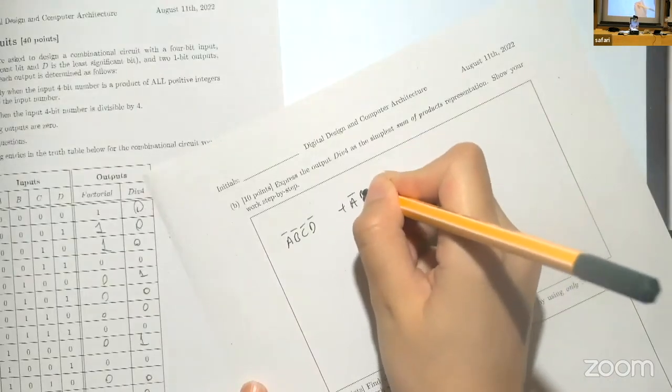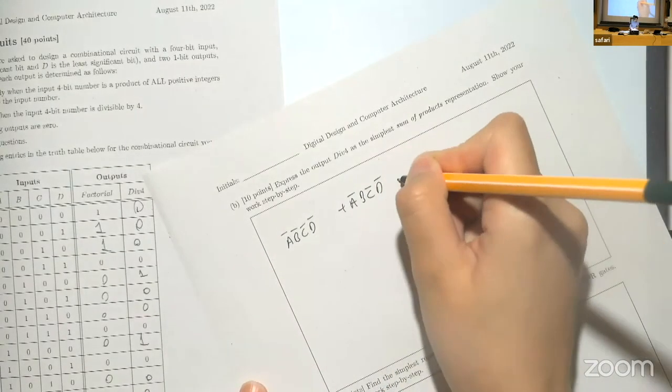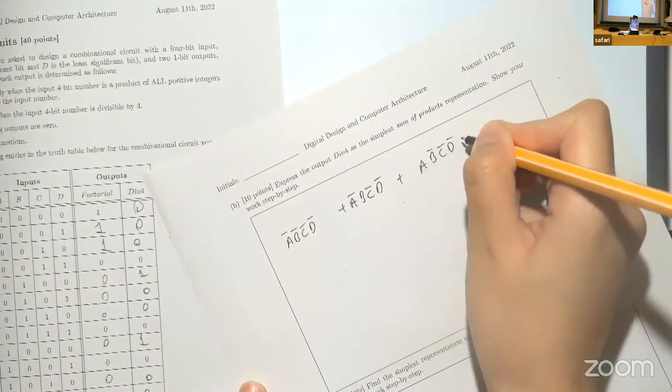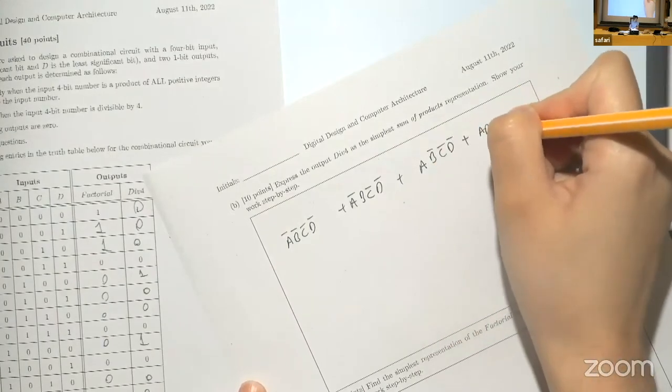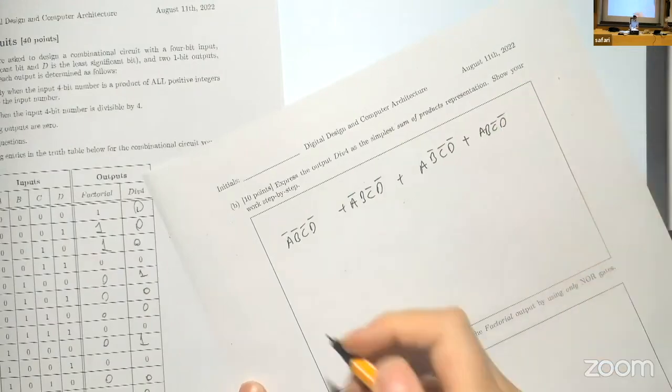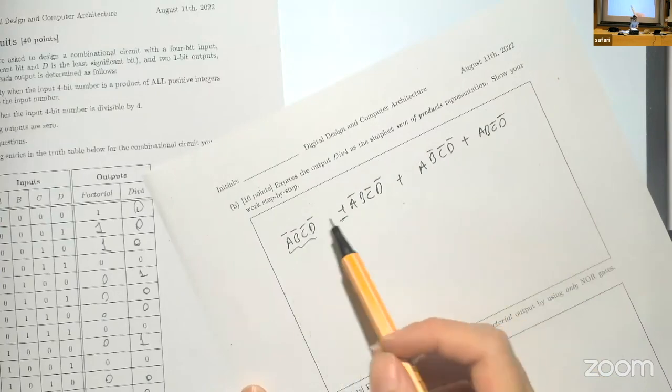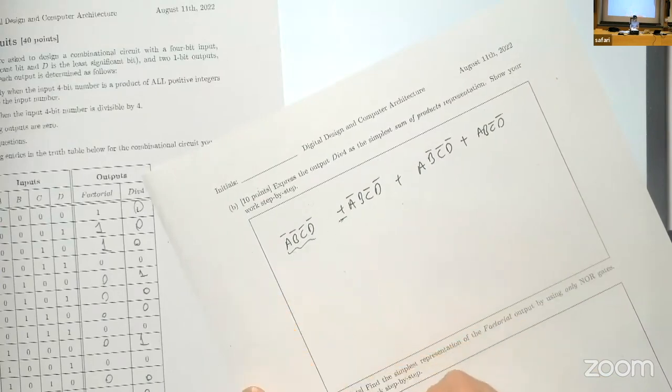The second one is A naught, B, C naught, D naught. The third one is A, B naught, C naught, D naught, and the last one is A, B, C naught, D naught. So this is the sum of all the products for which this output is 1, and we are asked to simplify this.